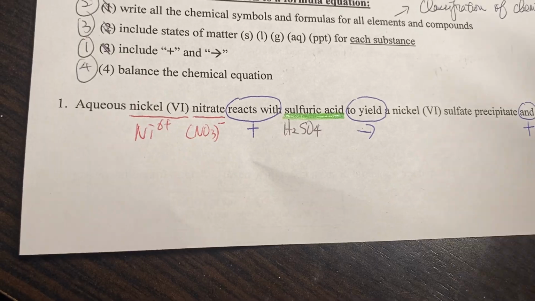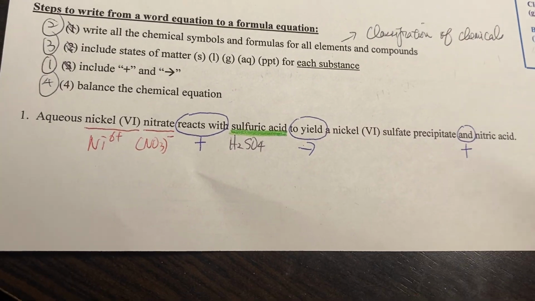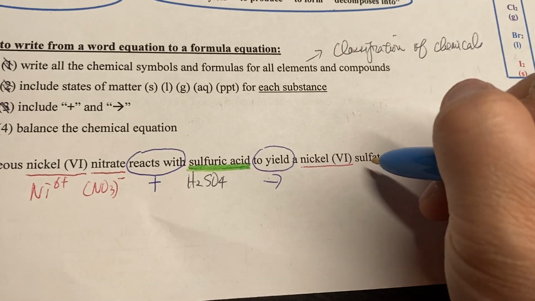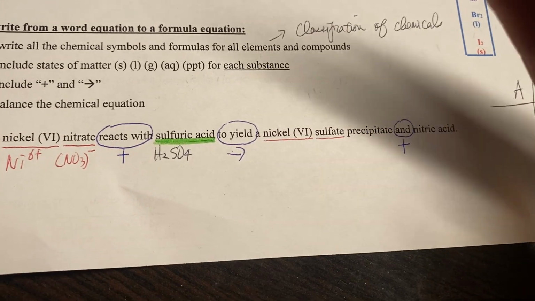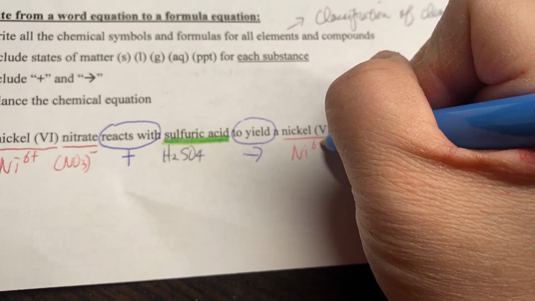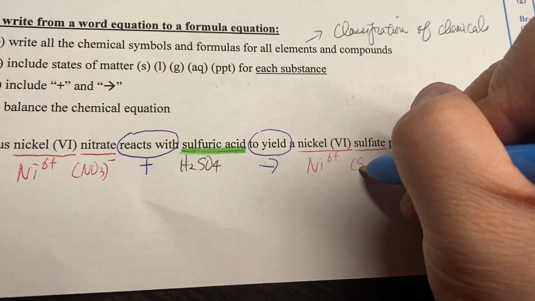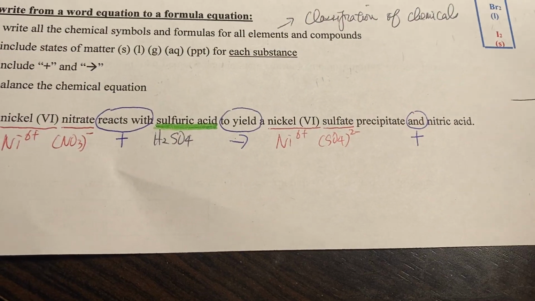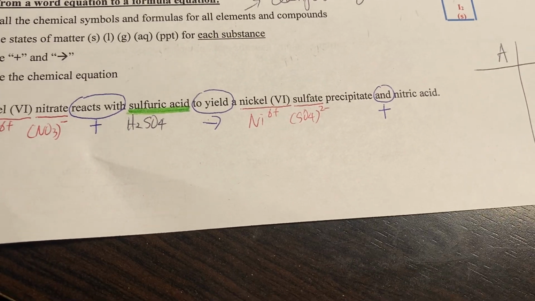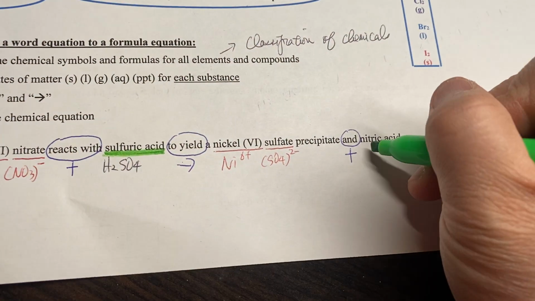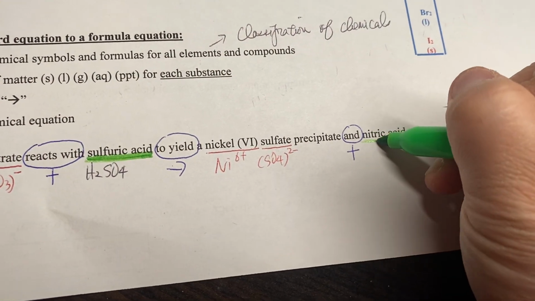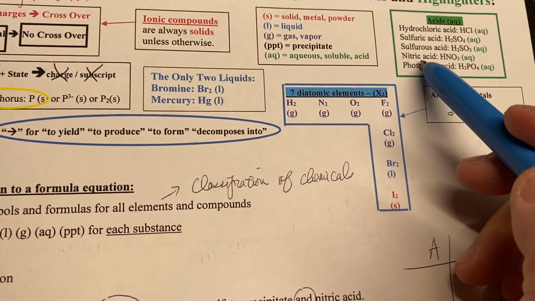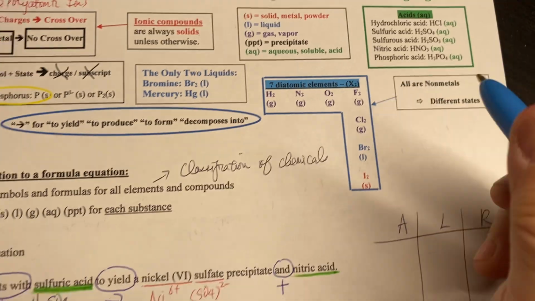All right. And then nickel VI sulfate is also ionic. So nickel VI will be one red line, and sulfate will be another red line. That means I have to write the charges: nickel Ni6+, sulfate SO4 2-. Again, these polyatomic ions are on the pink sheet. And then finally, nitric acid is an acid, so I'm going to use your green highlighter and a black pen. Nitric acid is right here, HNO3.